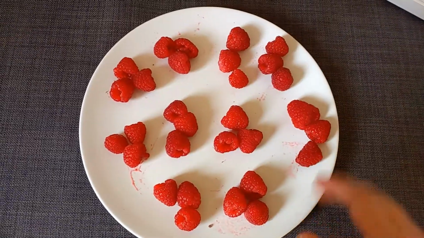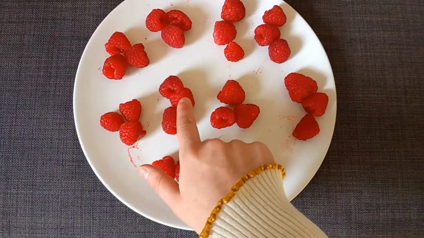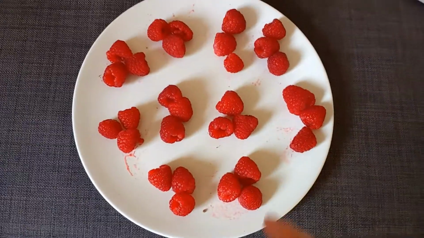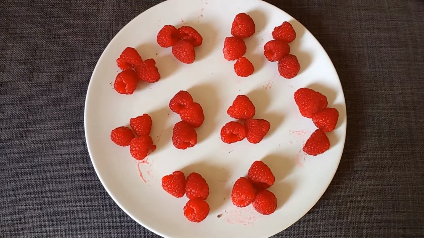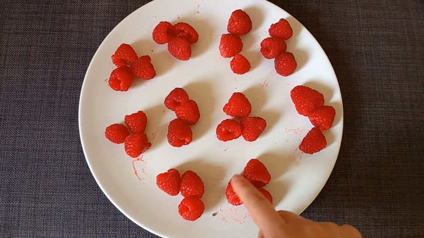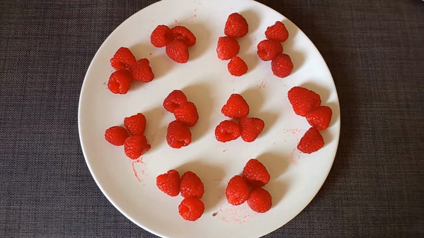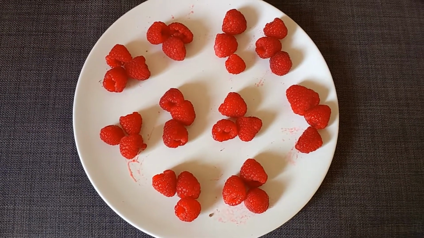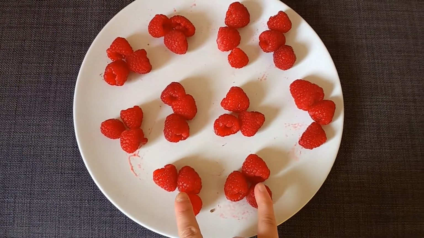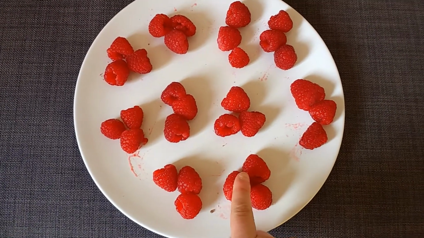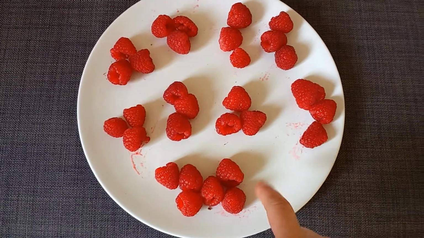Now I've split it up into 10 groups. 1, 2, 3, 4, 5, 6, 7, 8, 9, 10. I've made tenths. And we can see that 1/10 is 3 raspberries. 1, 2, 3. So 1/10 is 3. And we're talking about equivalent fractions. So if I take 2/10 here, 1/10, 2/10, and put them together, I get my 6 raspberries again.